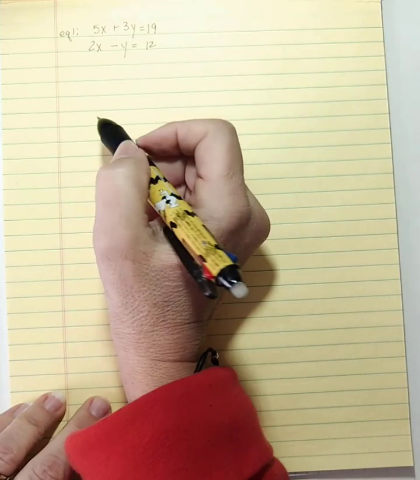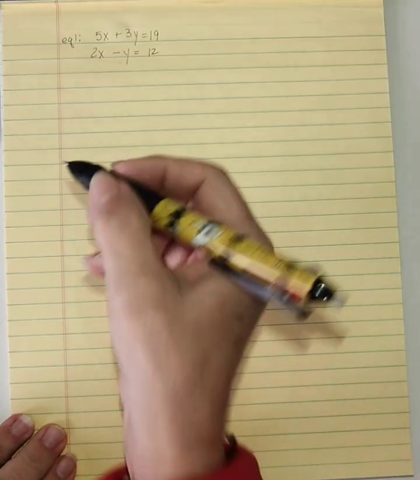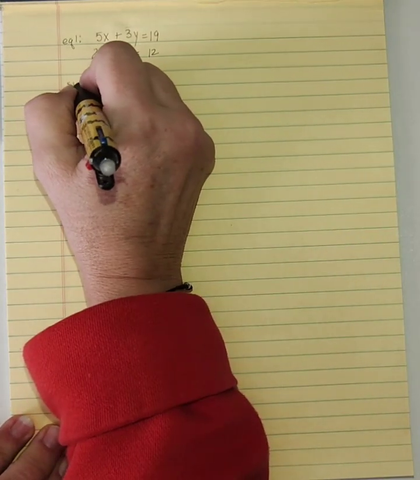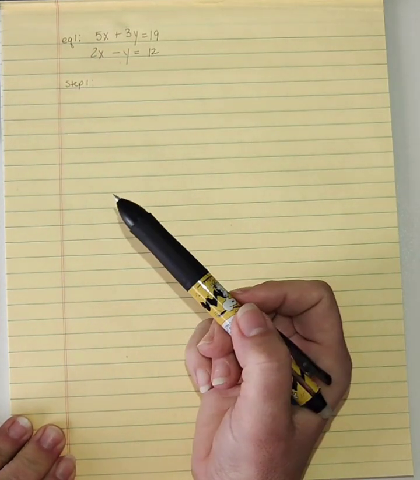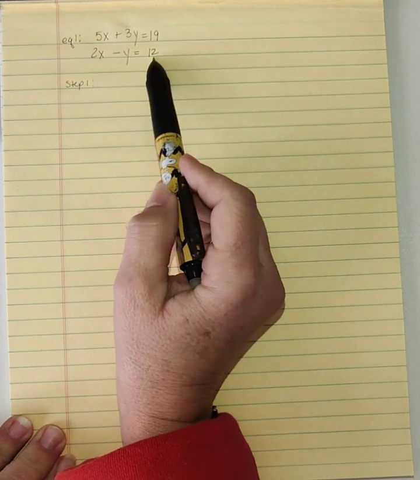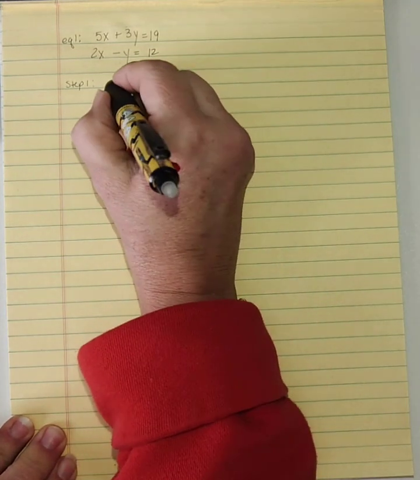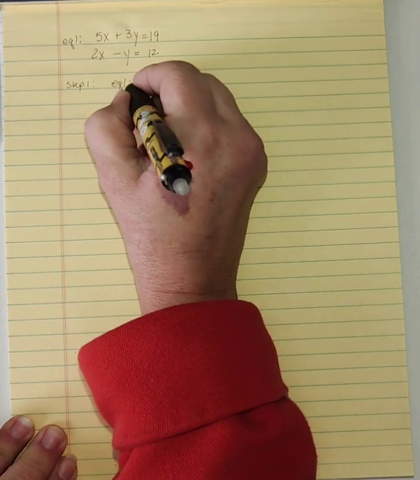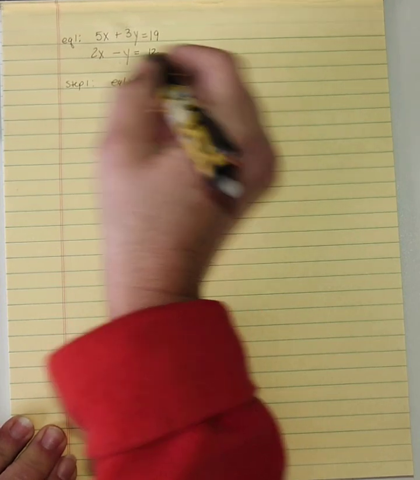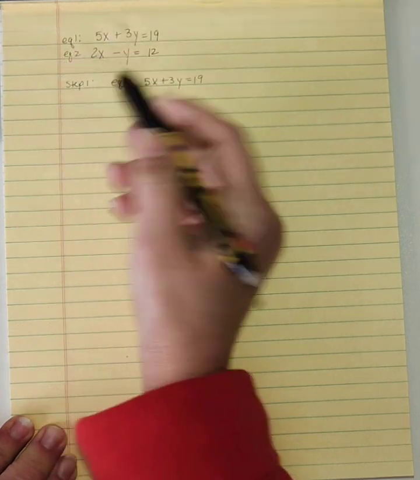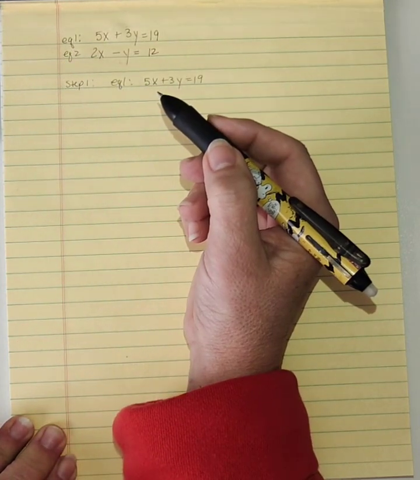So let's look at this problem. So in step 1, I've got to solve one of these equations for one of the variables. So I look at which one's the easiest. And I think solving this one for y would be the easiest. So I'm going to keep equation 1 just like it is, 5x plus 3y equals 19. I'm going to solve equation 2 for y.